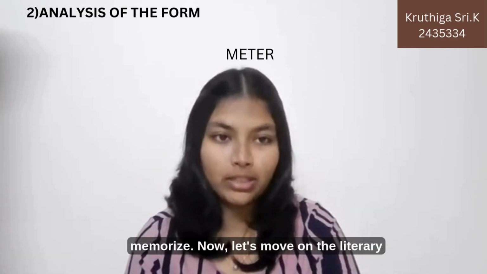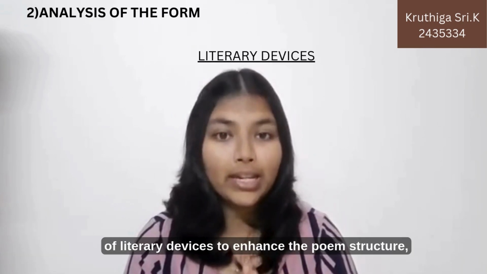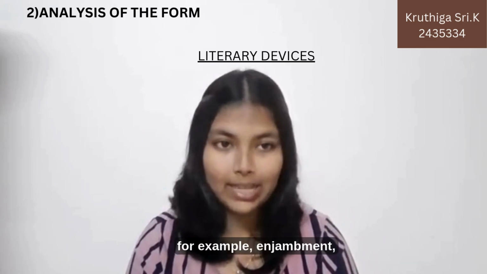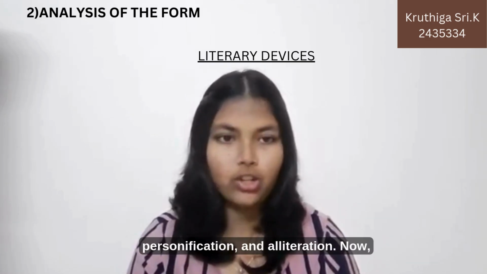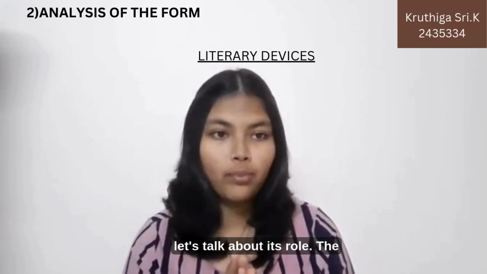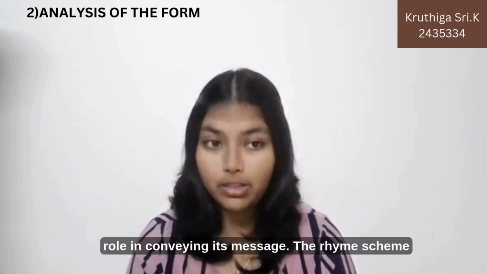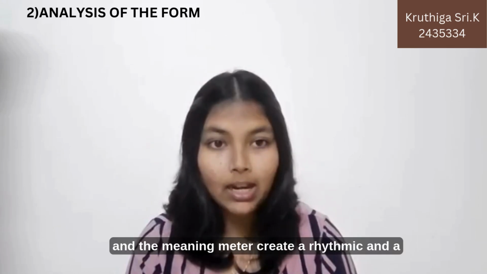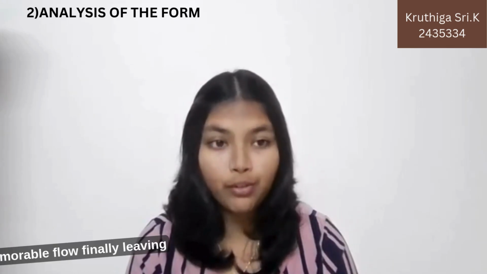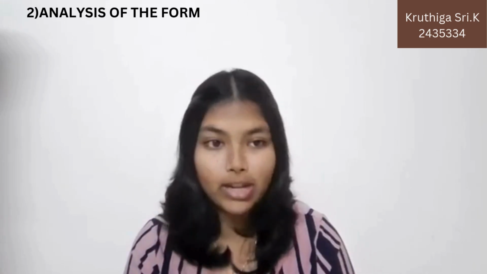Now let's move on to the literary devices. Shakespeare also uses a variety of literary devices to enhance the poem's structure, for example, enjambment, personification and alliteration. Now let's talk about its role. The structured form of Sonnet 18 plays a crucial role in conveying its message. The rhyme scheme and the meter create a rhythmic and memorable flow, finally leaving a couplet which makes a lasting impression, reinforcing the idea that poetry grants immortality.